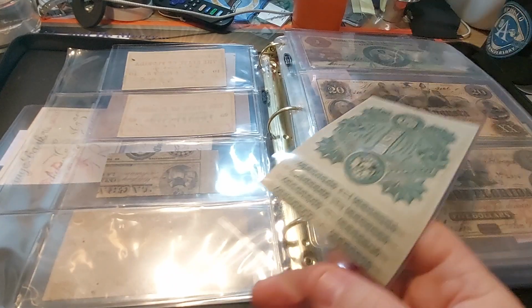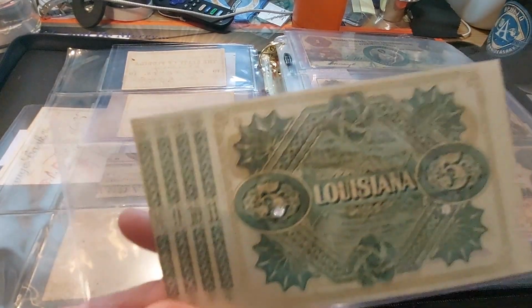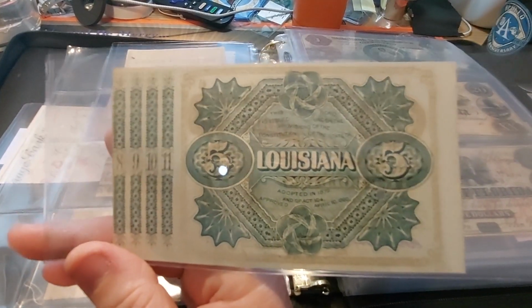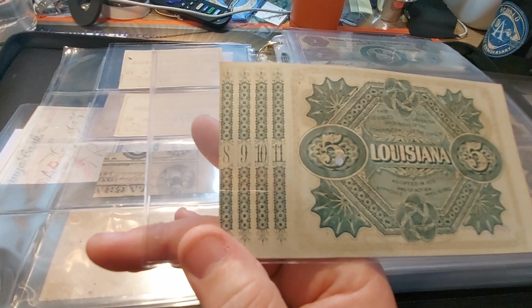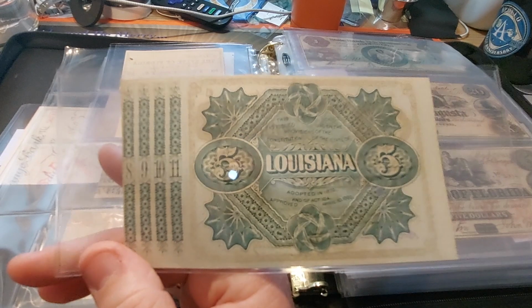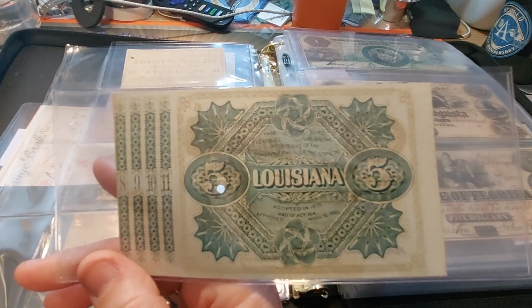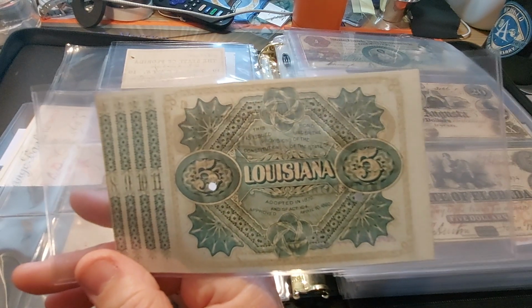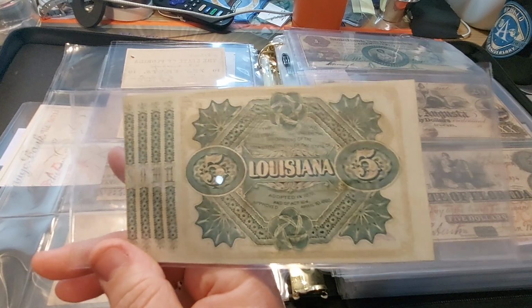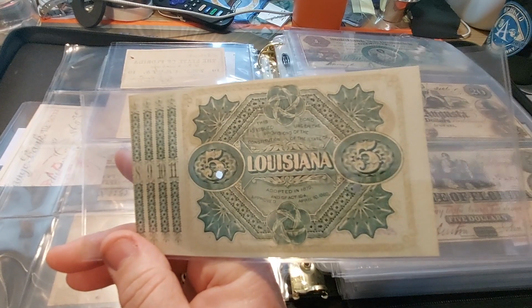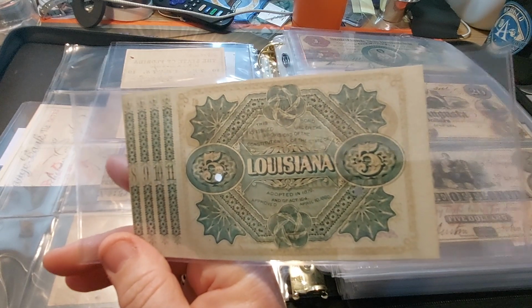And the reverse, the artwork that went to the reverse, you can see that the coupons 8, 9, 10, 1 through 7 was already used. And with the holes in it, I believe this was finally turned in after the rebuilding for the $5 back.